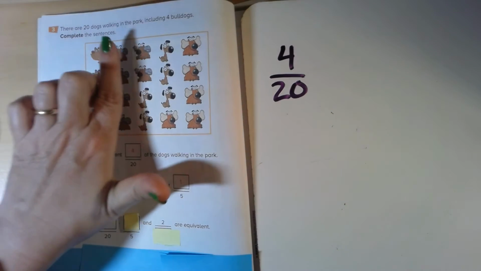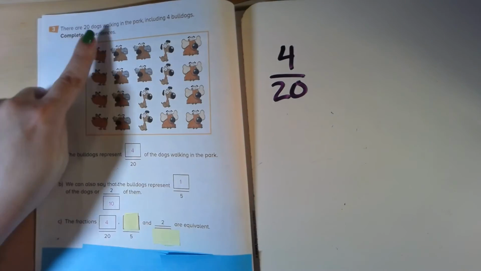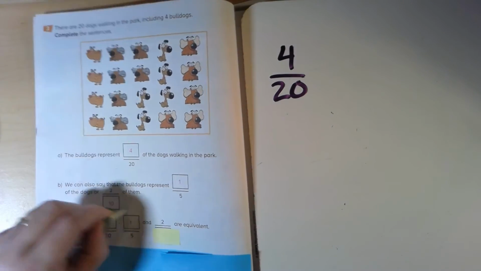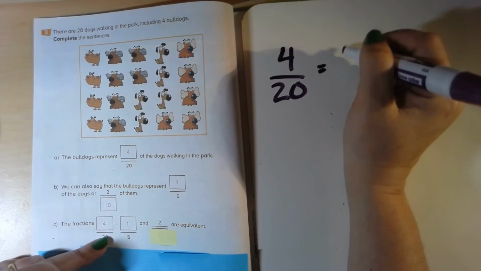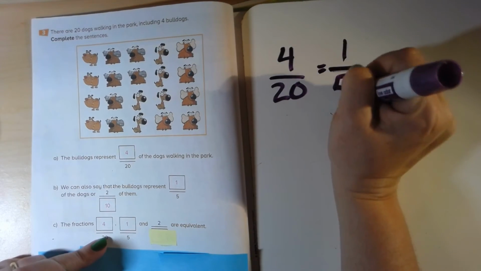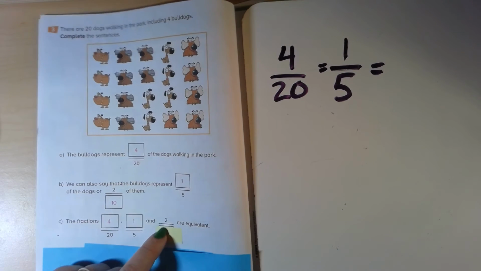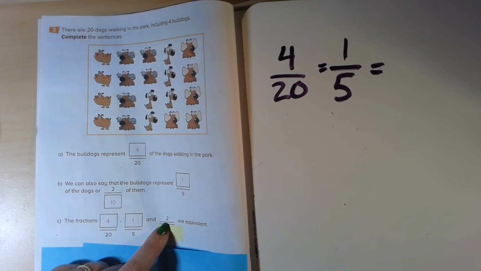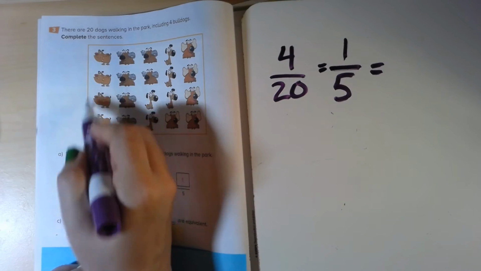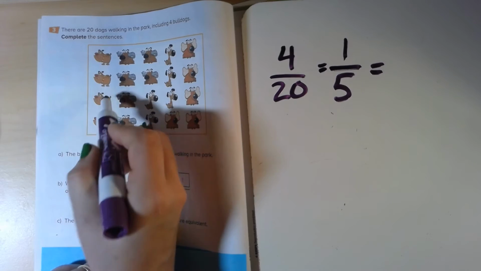So 5 groups. I divided 1, 2, 3, 4, 5. 1 whole group was a bulldog group. And then they said, wait a second, divide them into groups of 2. 2 of your groups are going to have bulldogs, so I did 1, 2.